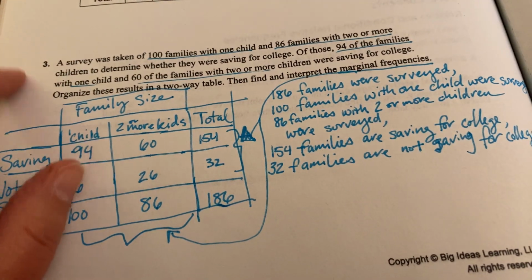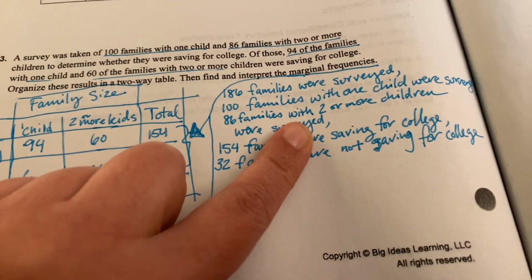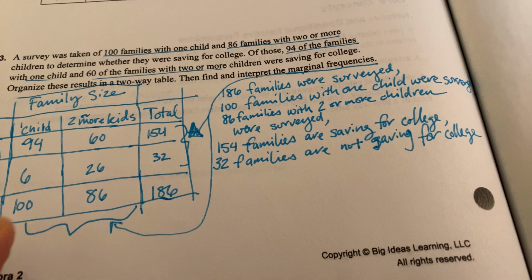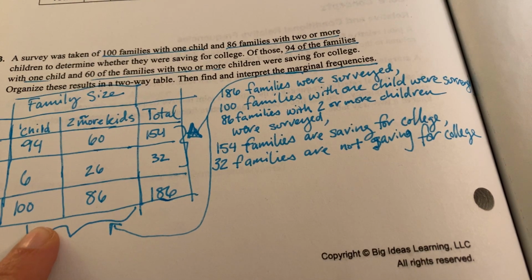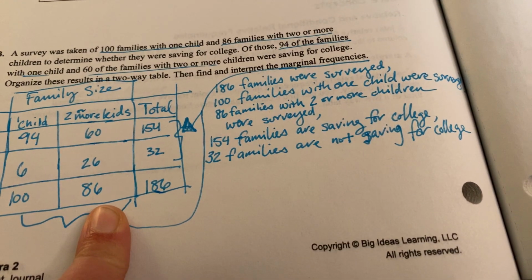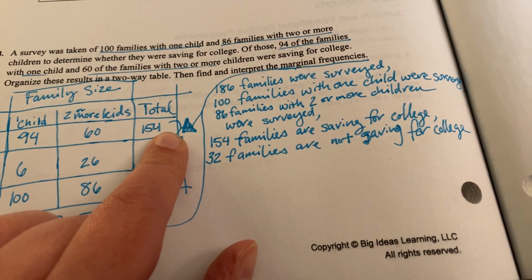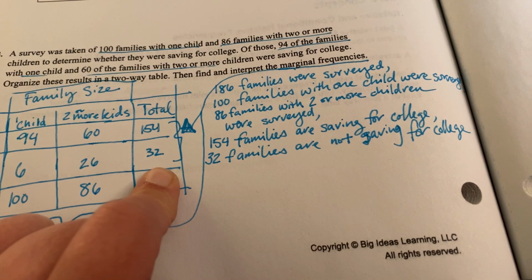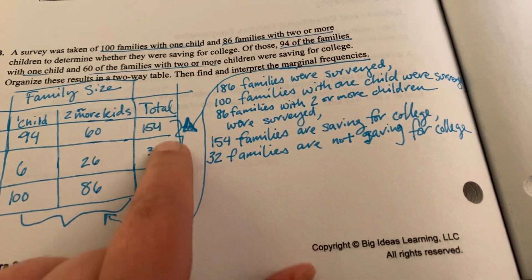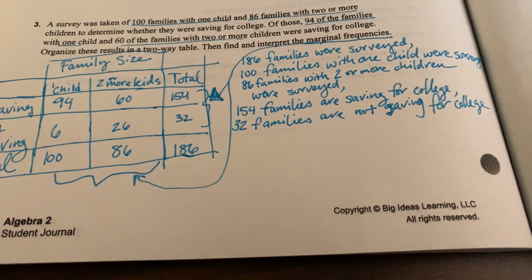So we're supposed to organize the results and then find and interpret the marginal frequencies. So let's see, there were 186 families that were surveyed. 100 families with one child were surveyed. 86 families with two or more children were surveyed. 154 families are saving for college. 32 families are not saving for college. When they ask us to find and interpret the marginal frequencies, those are these things in the total columns and rows, right? And that's what we have done.